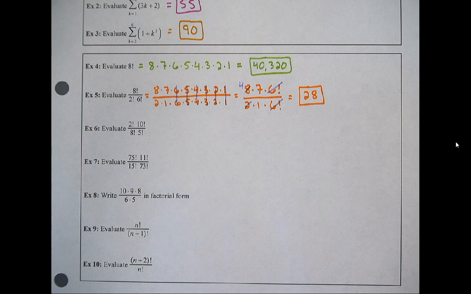So we took something that was pretty messy with some factorials, and we canceled out the factorial part and made it something much more manageable. Let's try another one.